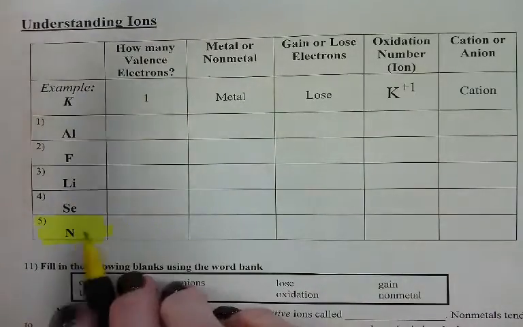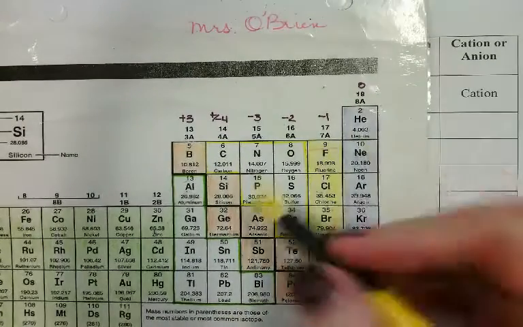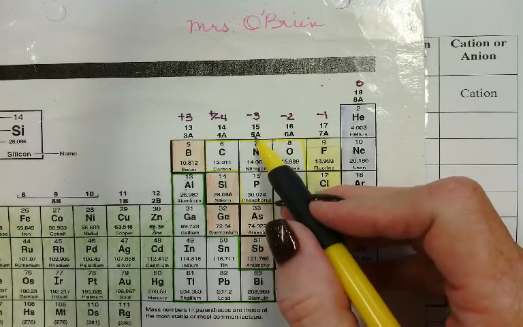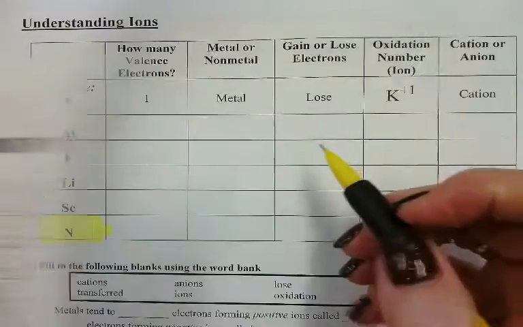So how many valence electrons does nitrogen have? Well, pull up your periodic table. Nitrogen is in group 5A, which means it will have 5 valence electrons.